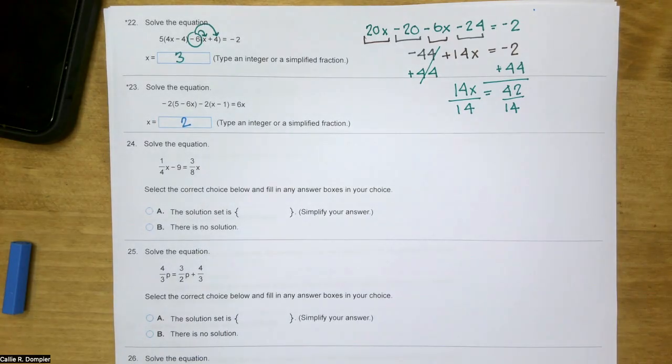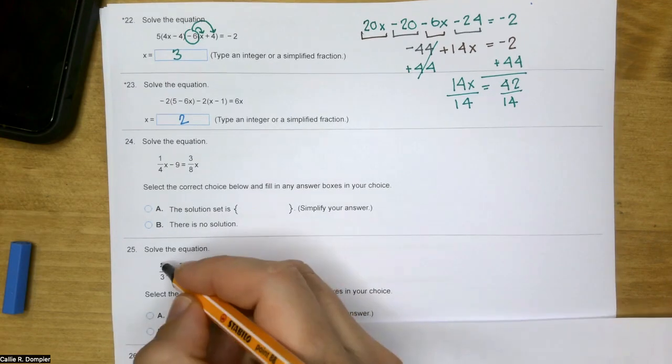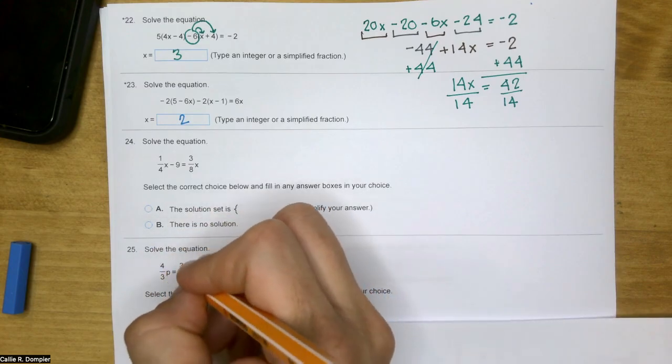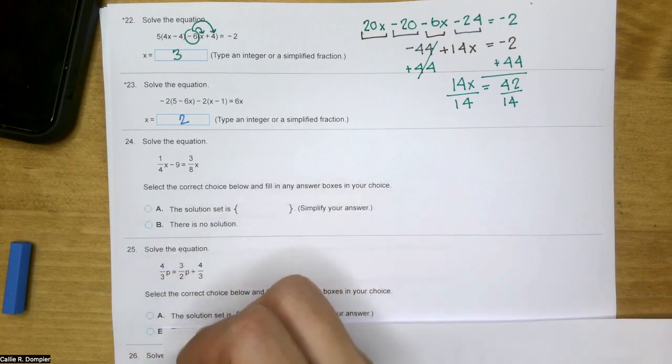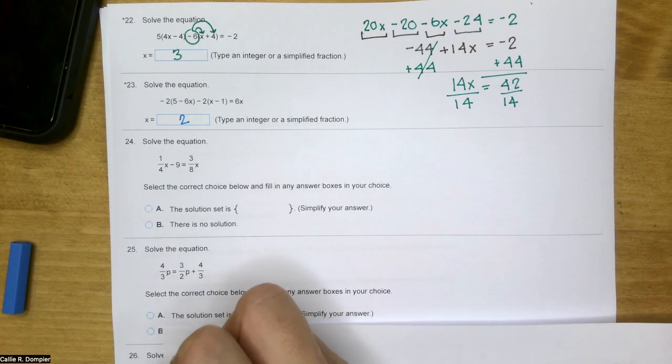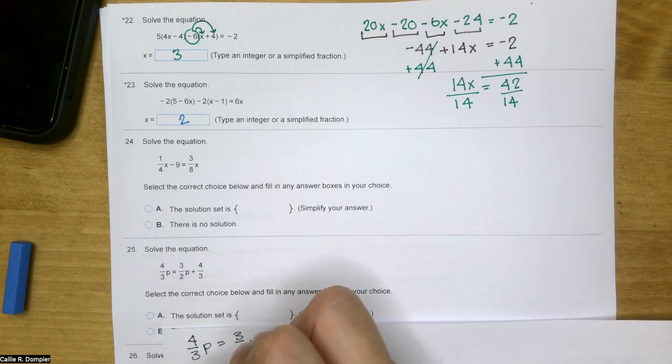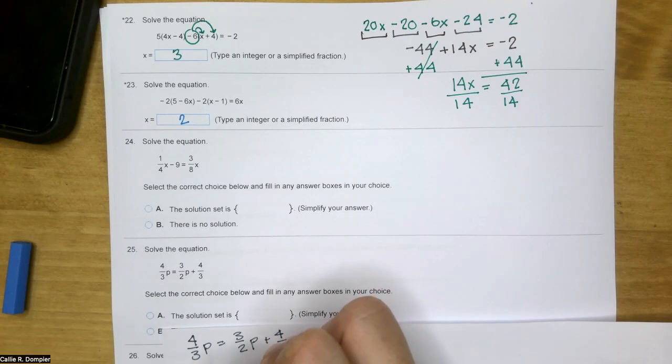All right, one more fraction. We have 4/3 p equals 3/2 p plus 4/3 again. Now, since those are together, you'd think, oh, I'll just subtract 4/3 from that and it'll go away. But remember, the 4/3 and the 3/2 are with the p, so those need to be on the same side. 4/3 p equals 3/2 p plus 4/3.